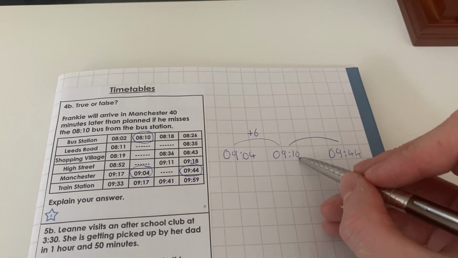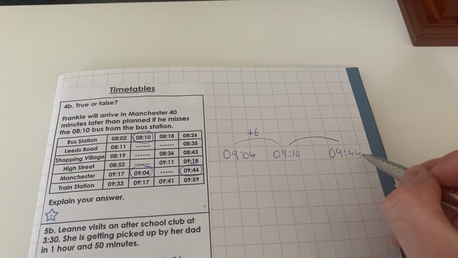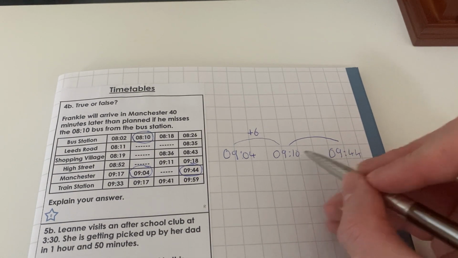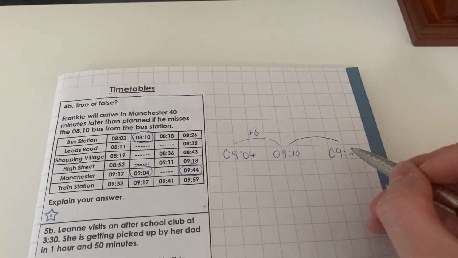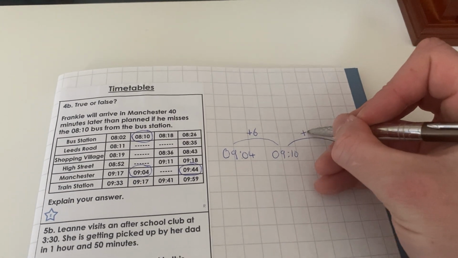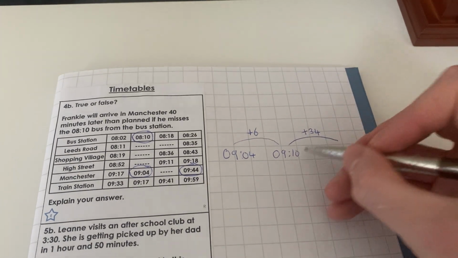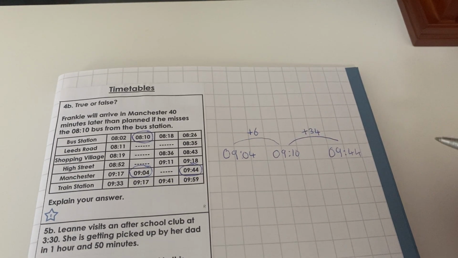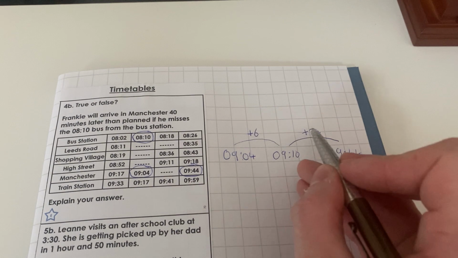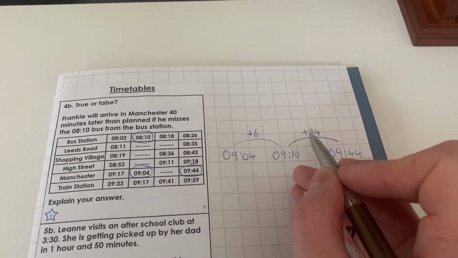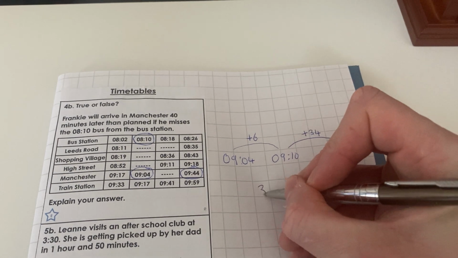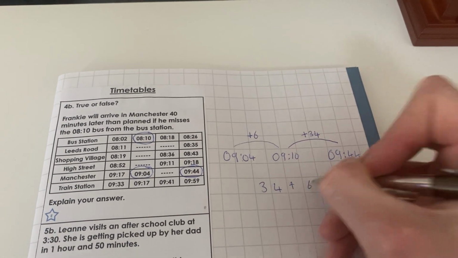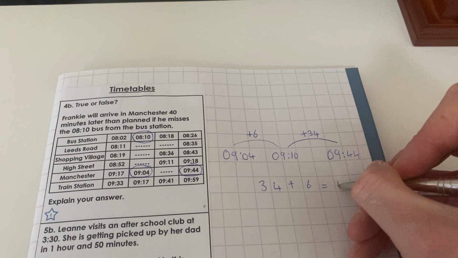How many minutes would it take from 9:10 to get to 9:44? So we've got to count on from 10 to 44. And that answer would be 34. 10 plus 34 equals 44. We now need to add these two times together. So 34 plus 6 equals 40.